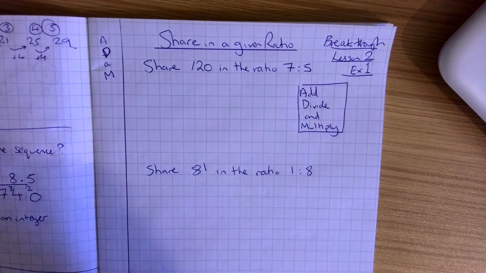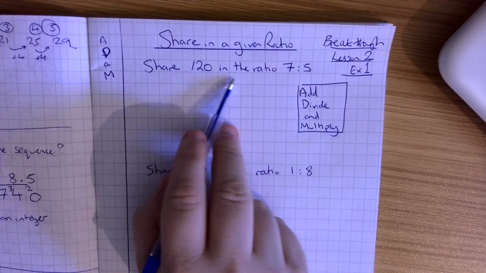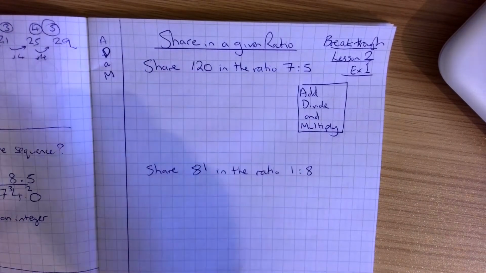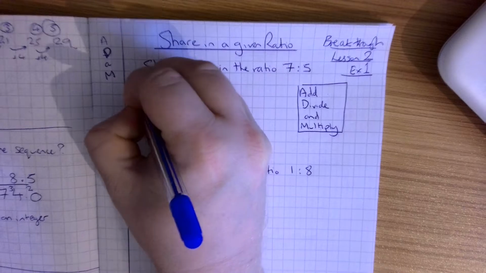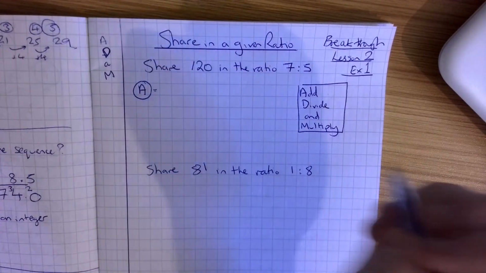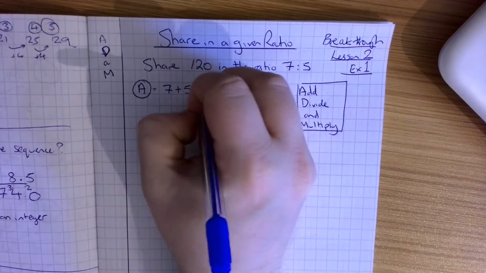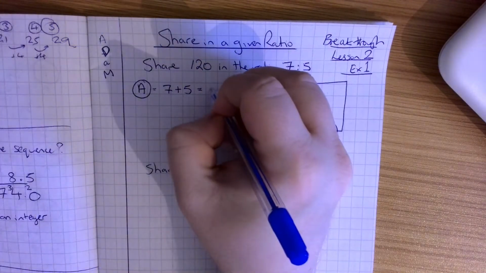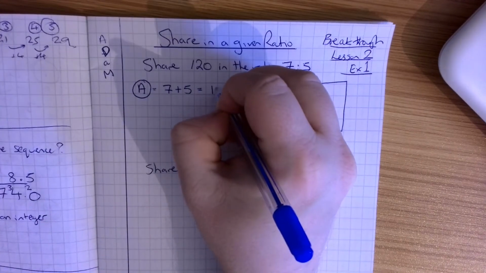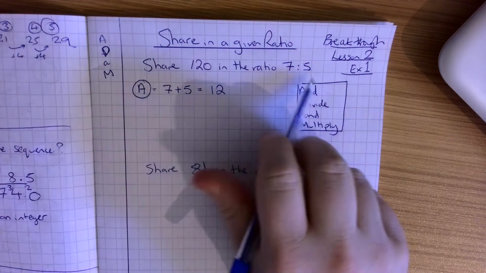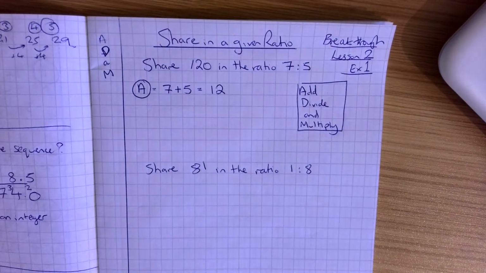So our first one says share 120 in the ratio 7 to 5. So the first thing we do is the A step, where we add both of those two numbers in the ratio, and it's 7 plus 5 is 12. Okay, so those numbers in the ratio get added together.